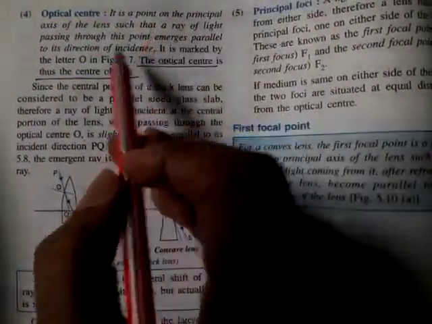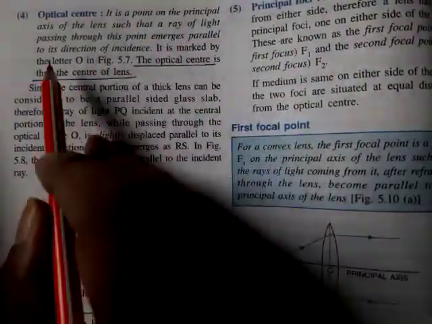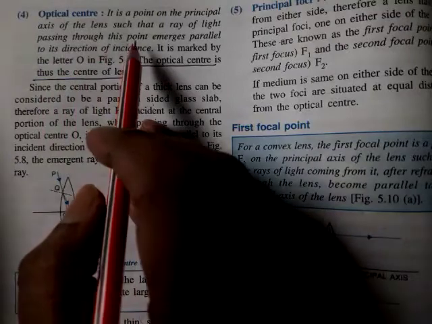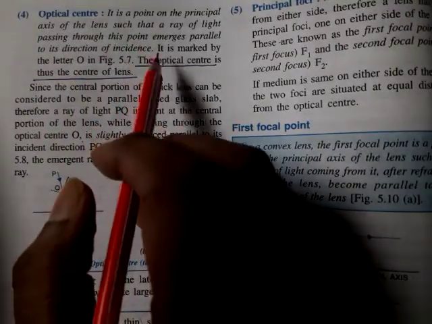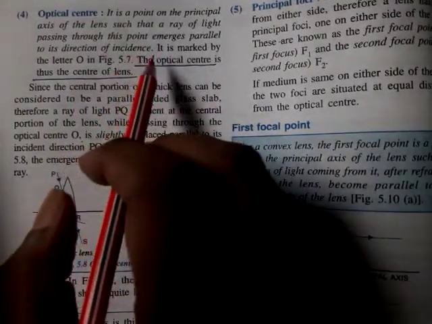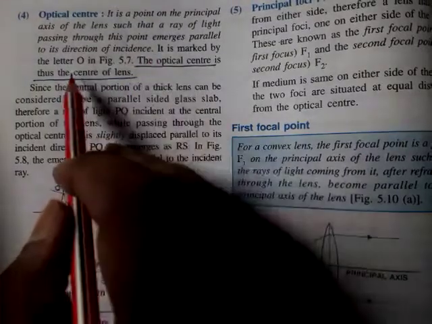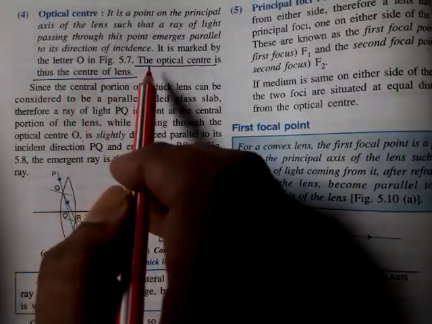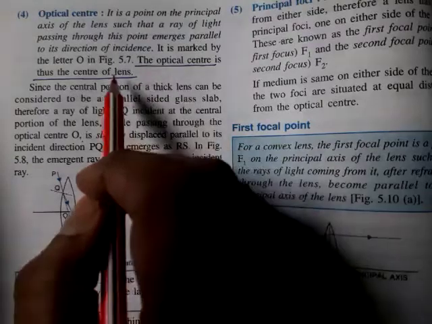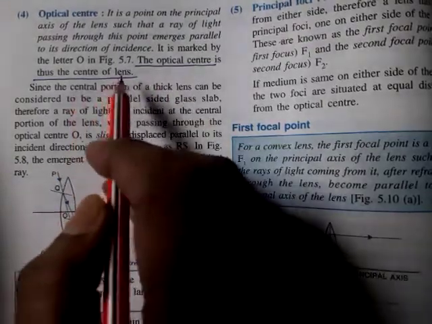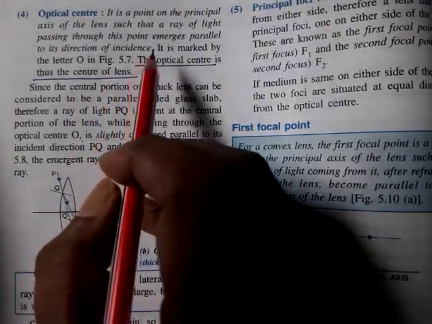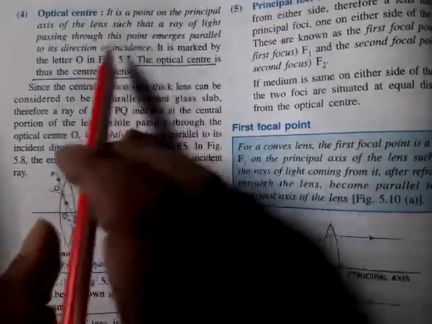Okay, what is the optical center? The optical center is a point on the principal axis of the lens such that any ray of light passing through this point emerges parallel to the direction of incidence. It is marked by the letter O. The optical center is thus the center of the lens. This is the actual definition.